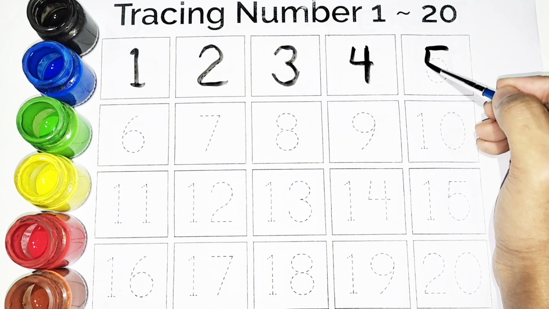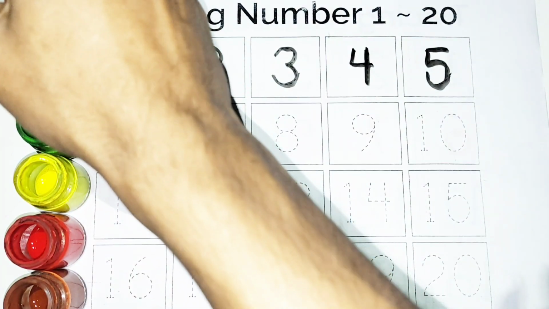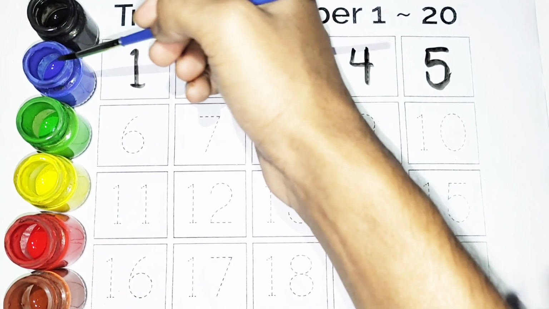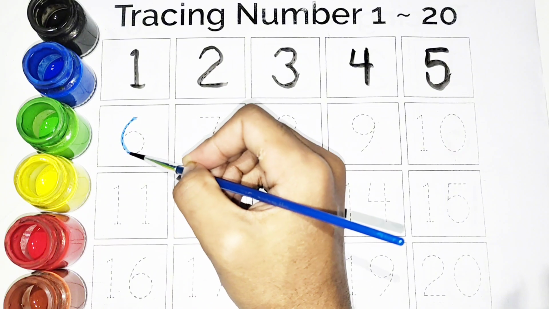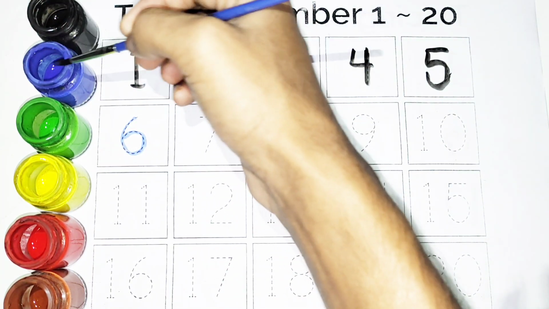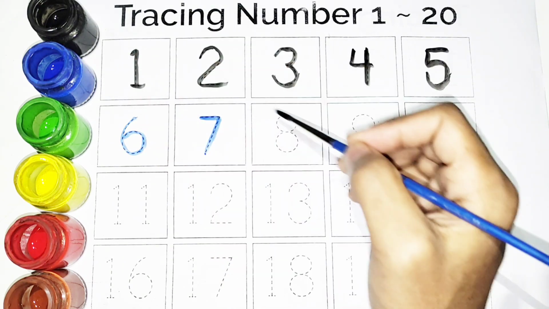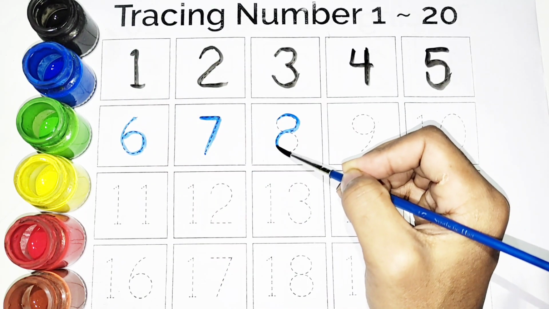Now we draw 5. The number of 5. Kids, now we use blue color. Kids, now we use blue color and draw 6. The number of 6. The next one is 7. Now we draw 7. The next one is 8.